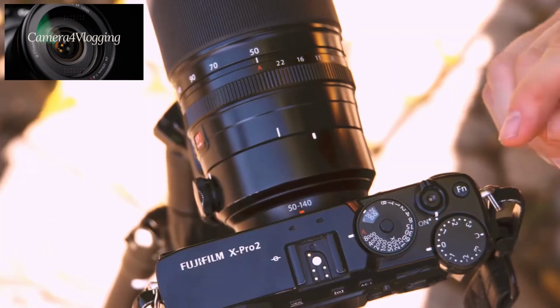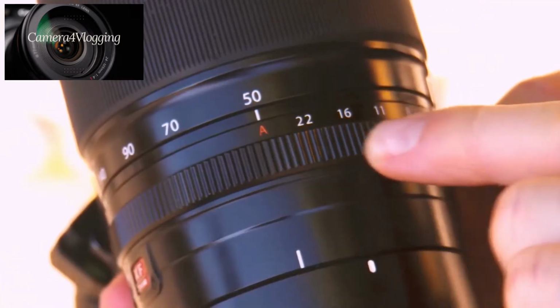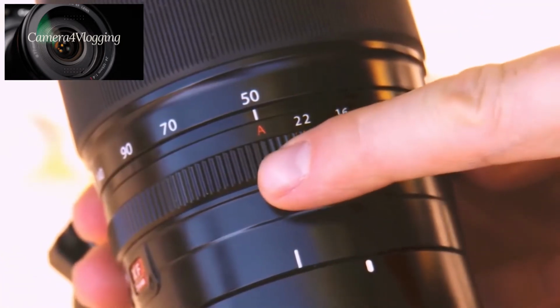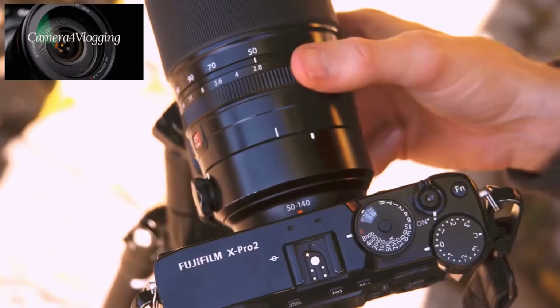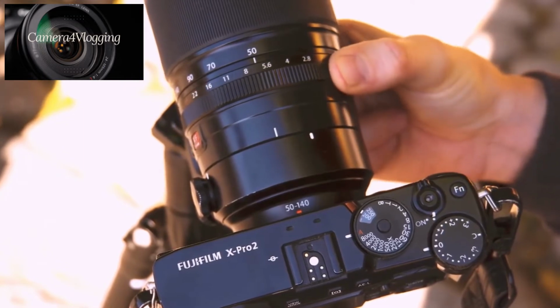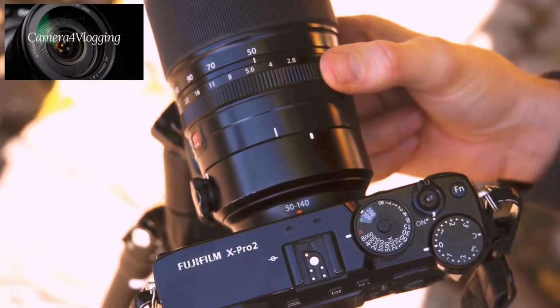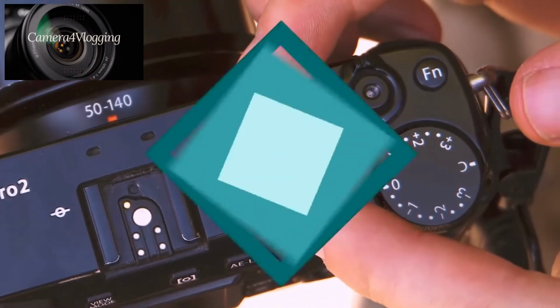Now the next thing we have to do, it's very important, if your aperture ring, if you have one, is on A, I need you to turn it to a physical number. You can choose any f-stop that you want and you will be in aperture priority mode as long as you have the A up on your shutter speed dial.